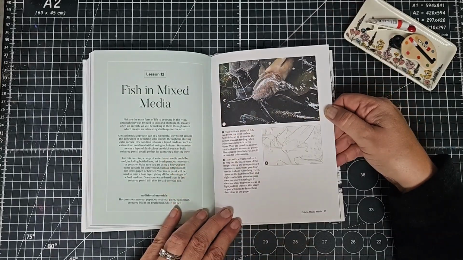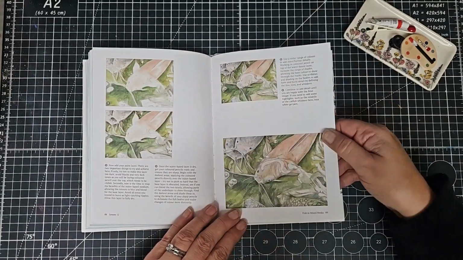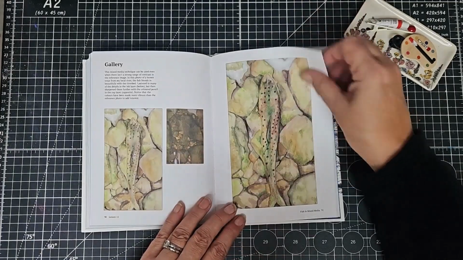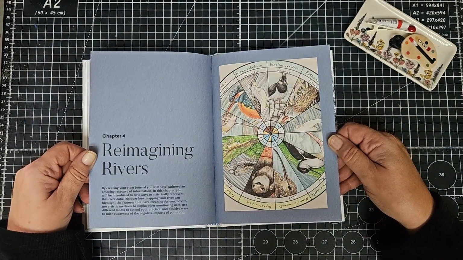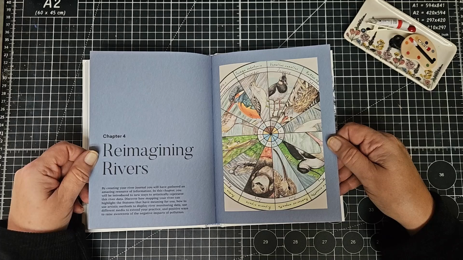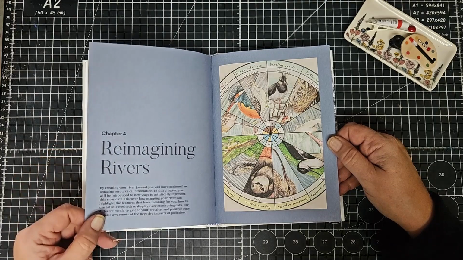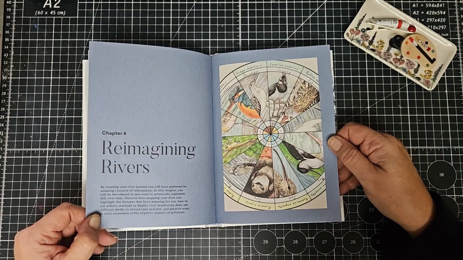Lesson number 12 is fish in mixed media. Oh, we're moving to mixed media. So, got some watercolor going on here. Reimagining rivers. By creating your river journal, you will have gathered an amazing resource of information. In this chapter, you'll be introduced to new ways of artistically representing this river data.